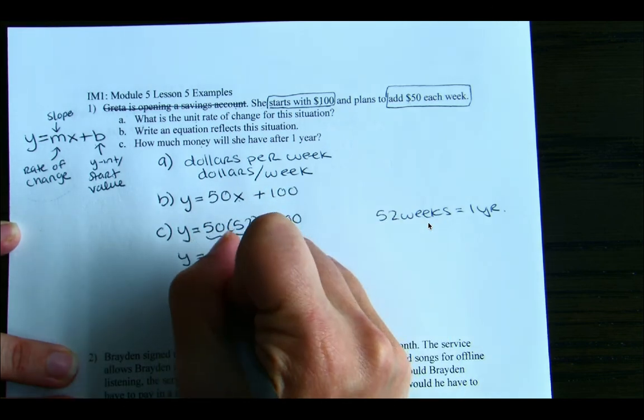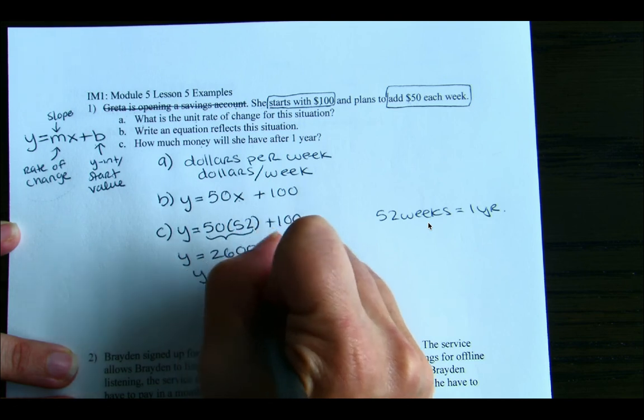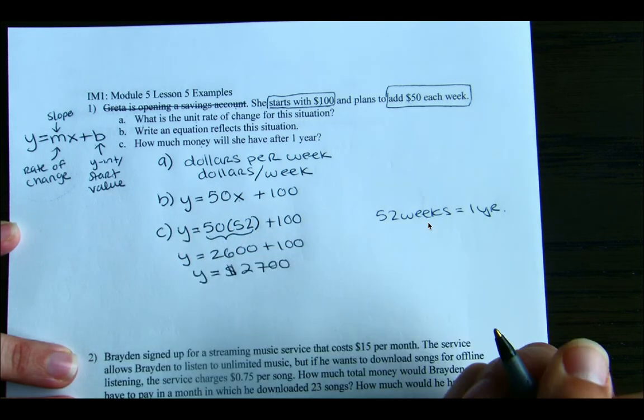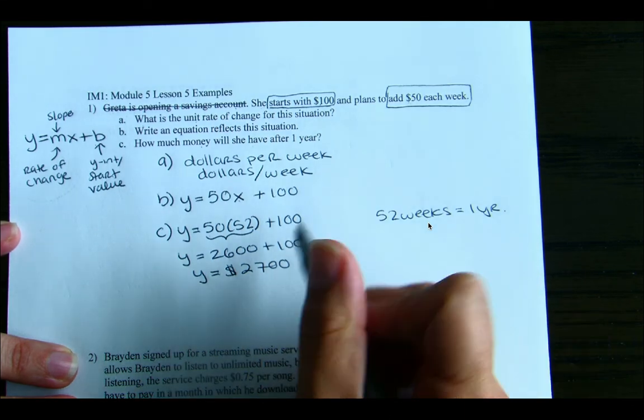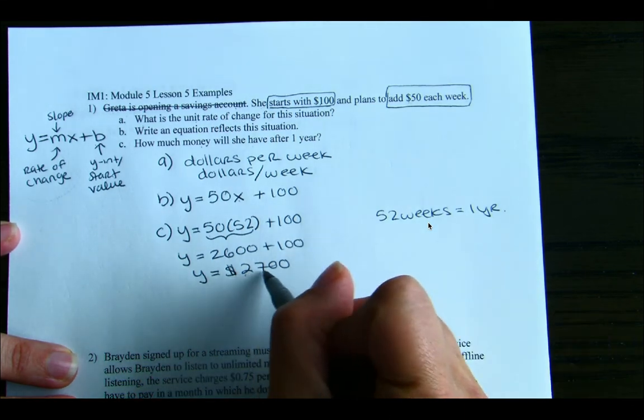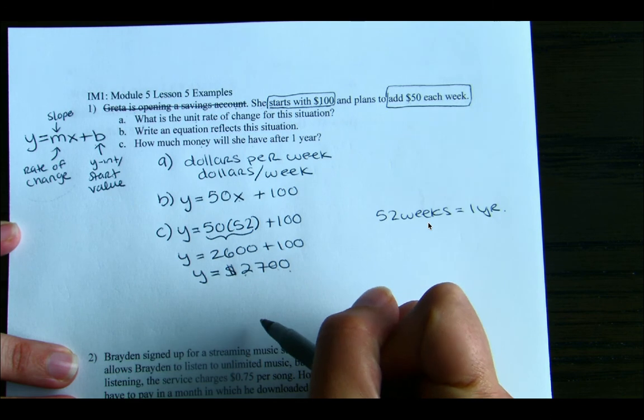And that leaves me with y equals 2,700. So after 52 weeks, we would expect her to have $2,700 in her account. So if you need to pause, go back, look over everything, take notes, it's super important. Please do that.